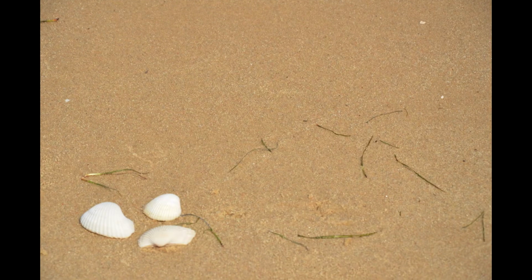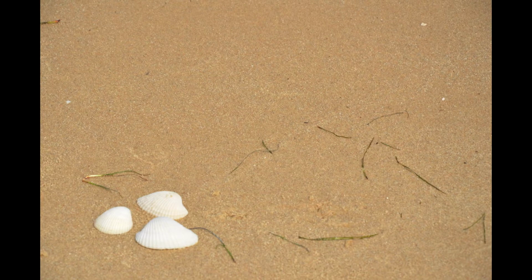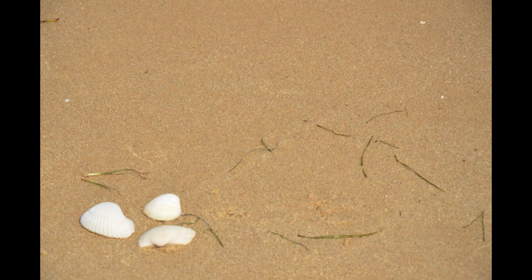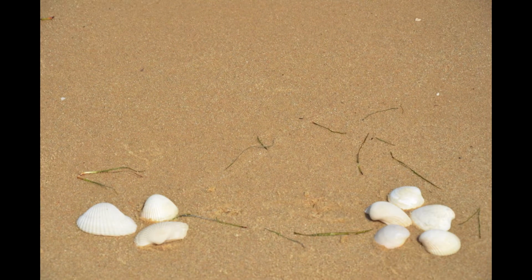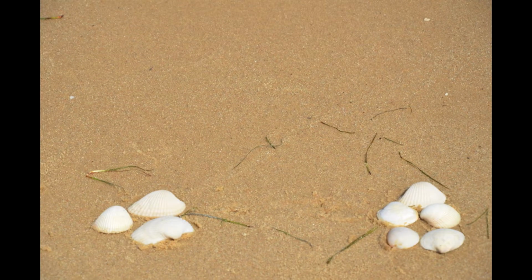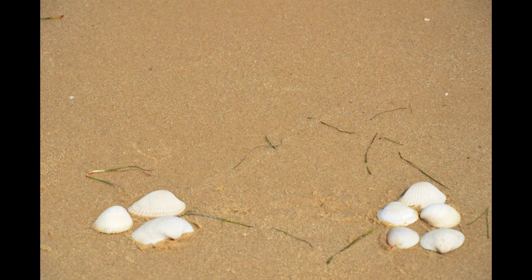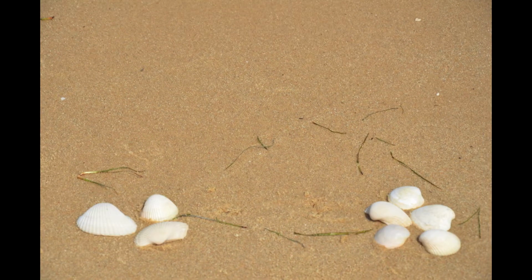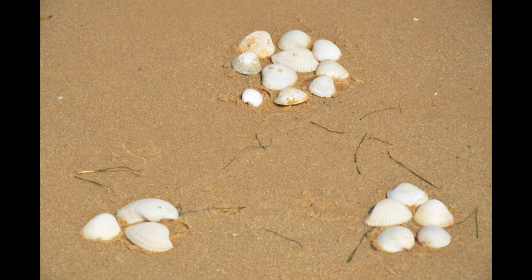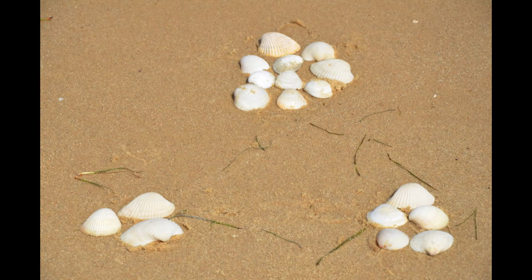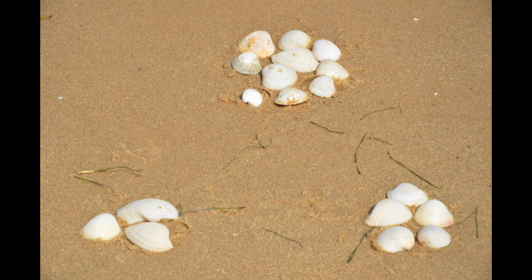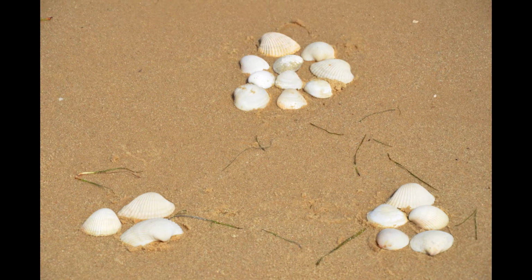As with everything, there are irregulars when it comes to degrees. But let's just start with the positive. There are many shells. Now the comparative degree, this is where we start to see a difference. So there are more shells on the right than on the left. And the superlative. The group on the top has the most shells out of all of them. See, many isn't anything like more or most.